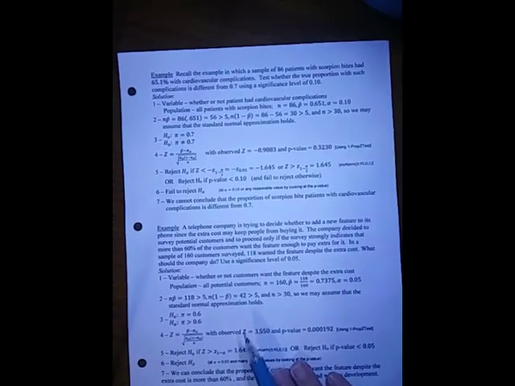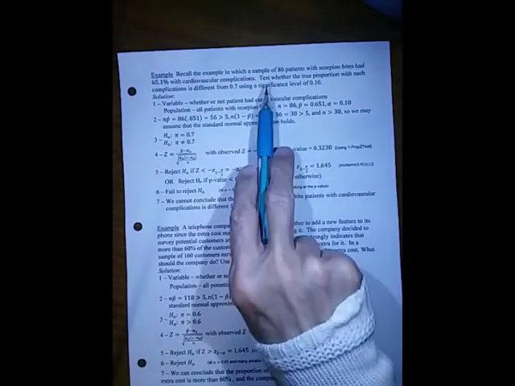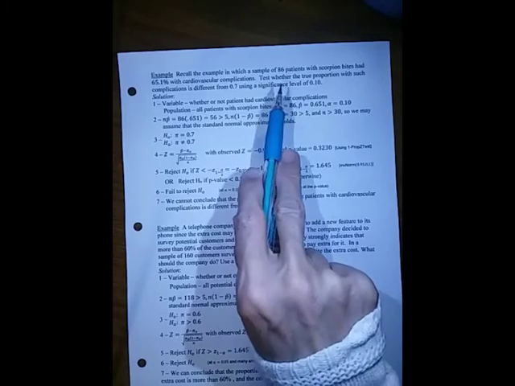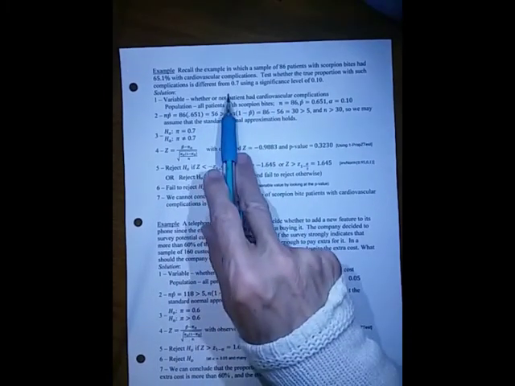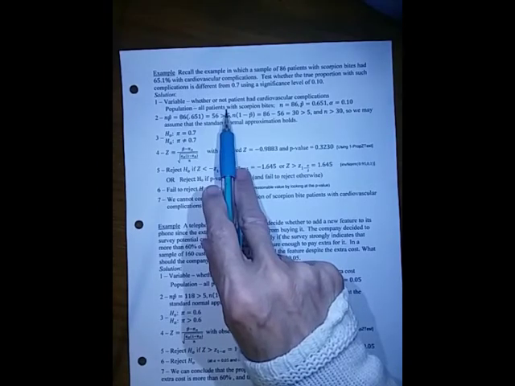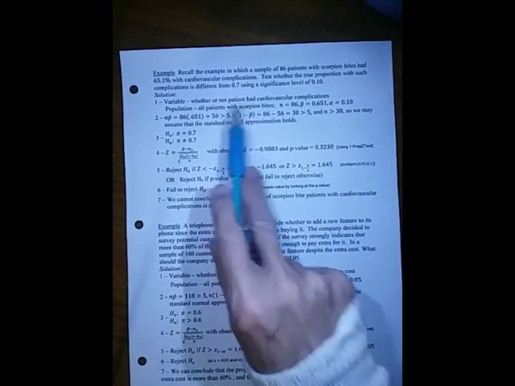So we're going to look at 2 examples. We had the scorpion bite question, and I'm not going to read through all of that, but we want to test whether the true proportion with such complications was different from 0.7. So this is from the other part. We had whether or not they had cardiovascular complications.